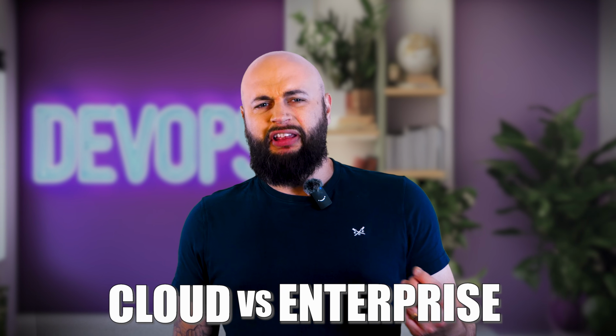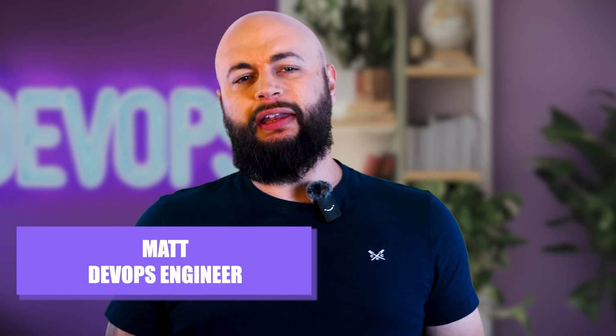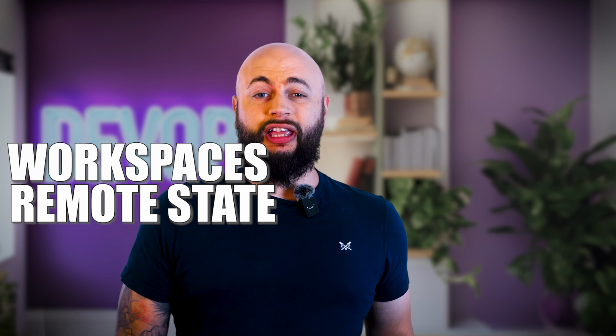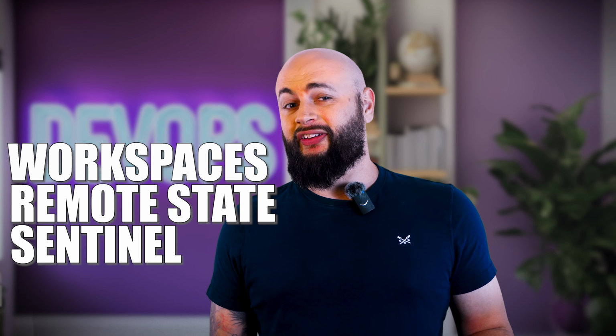Terraform Cloud versus Terraform Enterprise. What's the difference, and is it worth it? If you've been scratching your head about HashiCorp's Terraform Cloud, now called HCP Terraform, and how it stacks up against the self-hosted Terraform Enterprise, stick around. We'll cover everything from workspaces and remote state management to Sentinel policies and pricing changes.